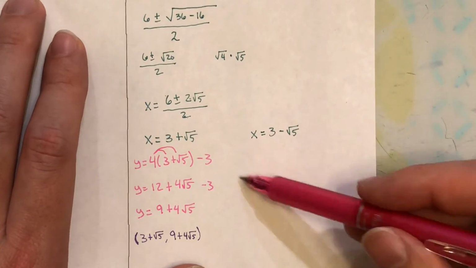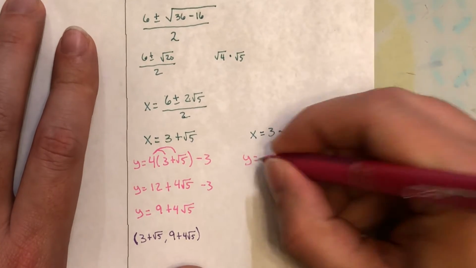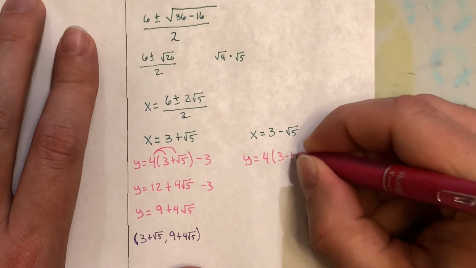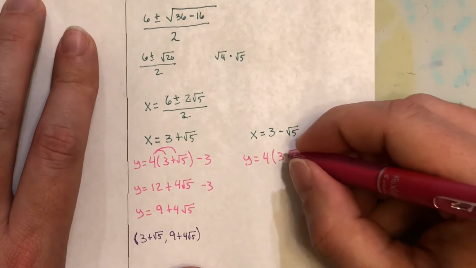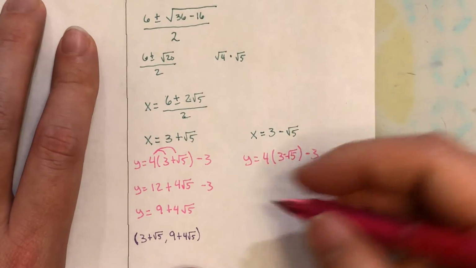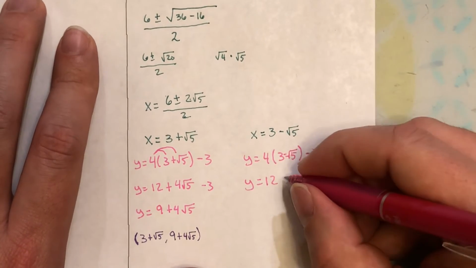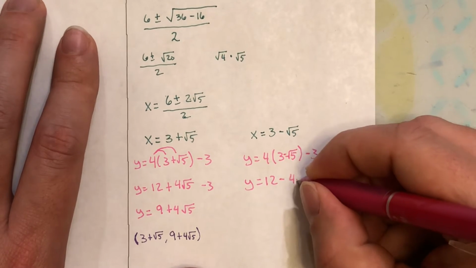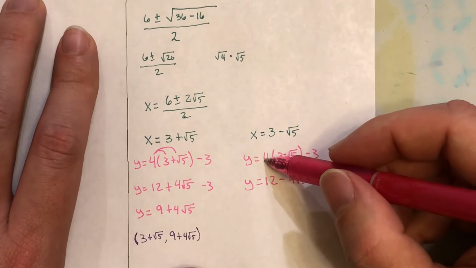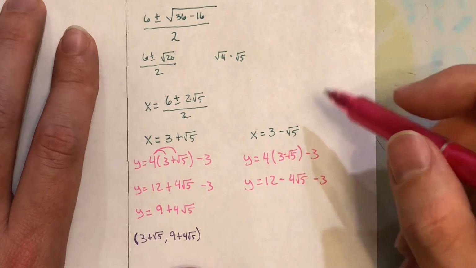I do it again with my other x value, remembering to do it for both the x values that I had. So y equals 4 times (3 minus the square root of 5) minus 3. So again, I distribute that 4. So I have y equals 12 minus 4 square root of 5 minus 3. Again, because I distribute, the 4 goes to the 3, and the 4 goes to the square root of 5.